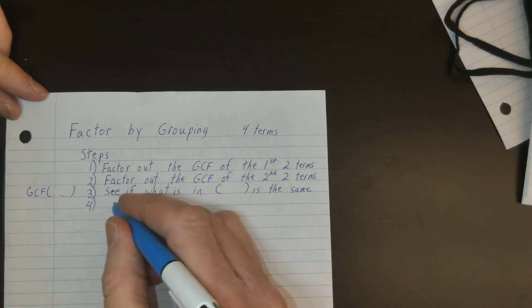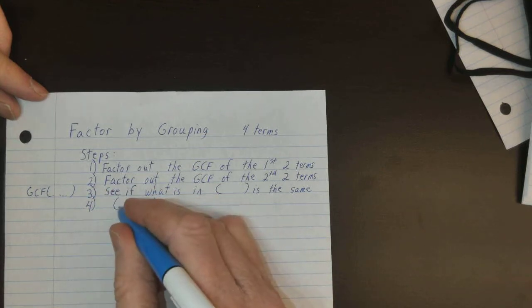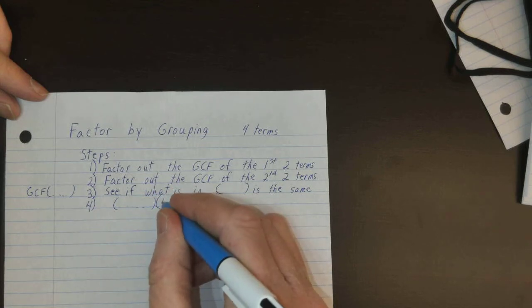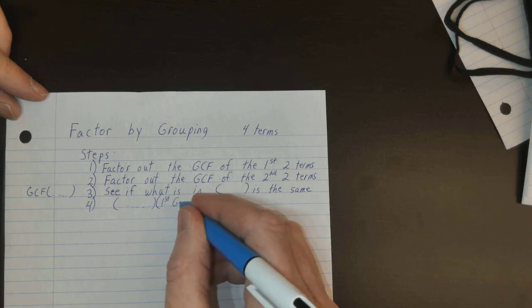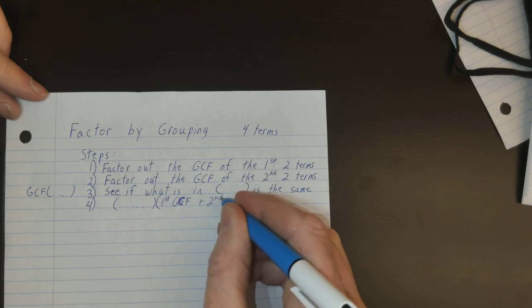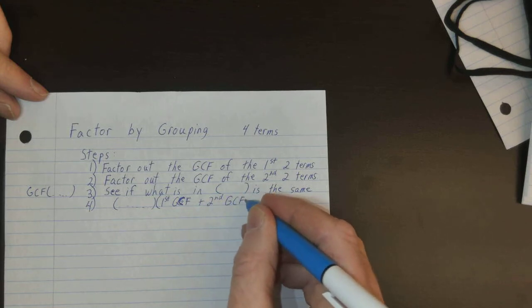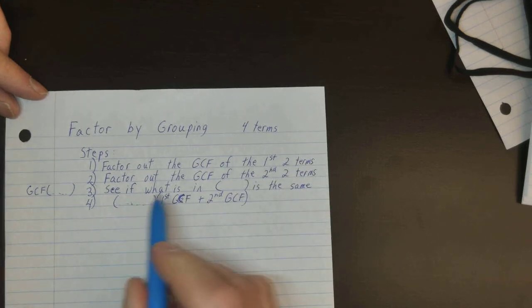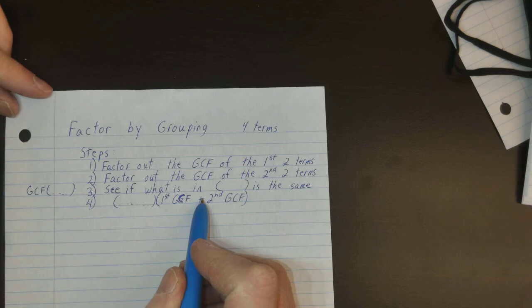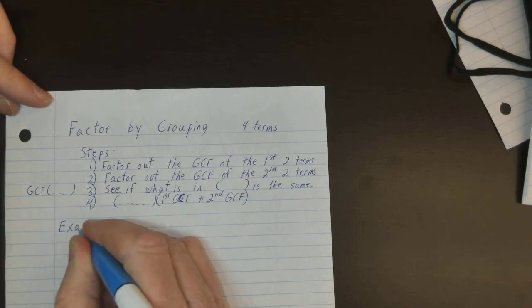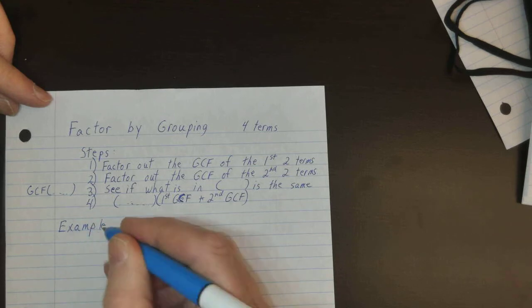You will write what was in the parentheses, that common expression, and then you'll write the first GCF plus the second GCF. And that'll be factored. It'll be an expression times an expression. So let's see if we can go through that with 2 examples here.